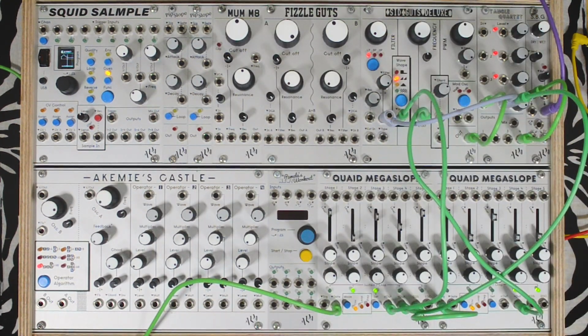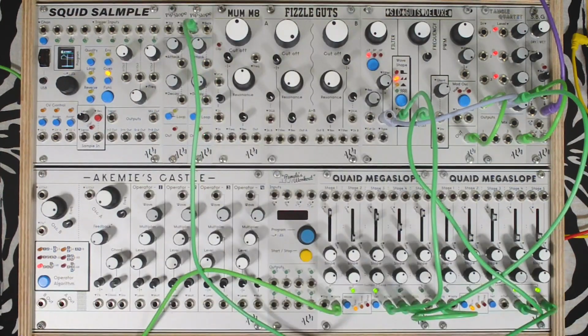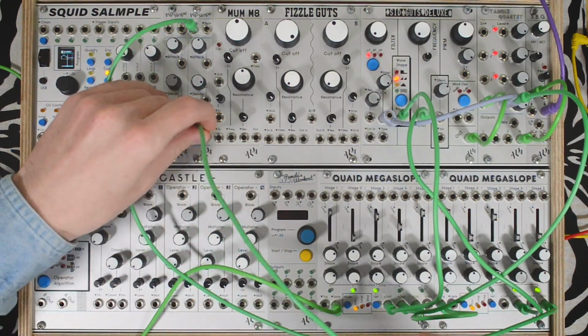This will work better with the patch due to the second QUAID firing multiple times during the cycle of the first. Let's take the AD envelope out into the SID guts filter type.